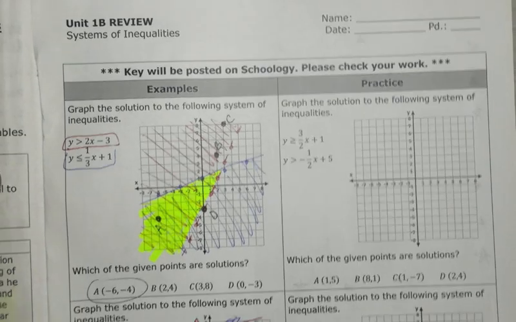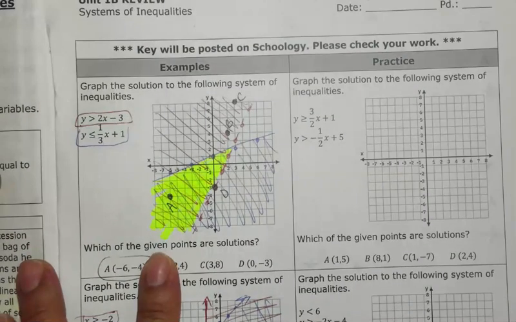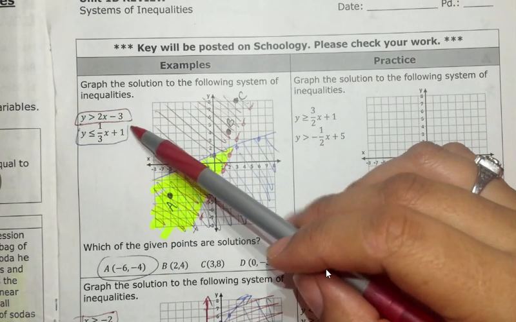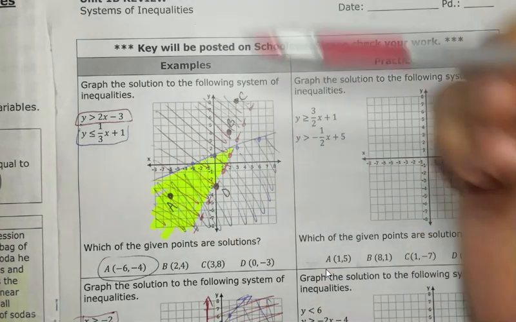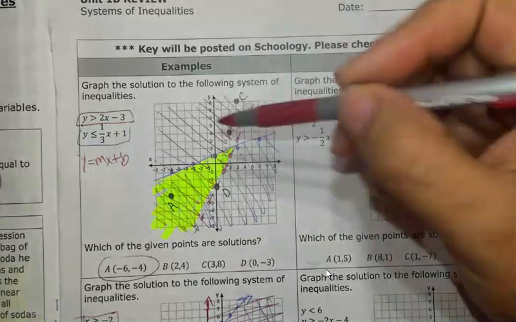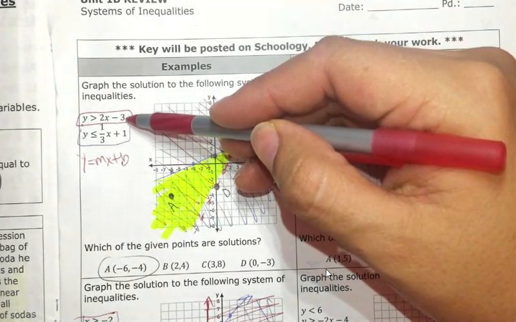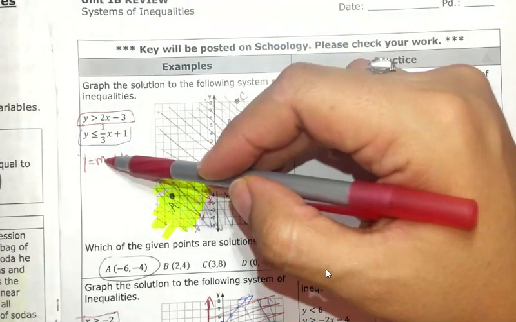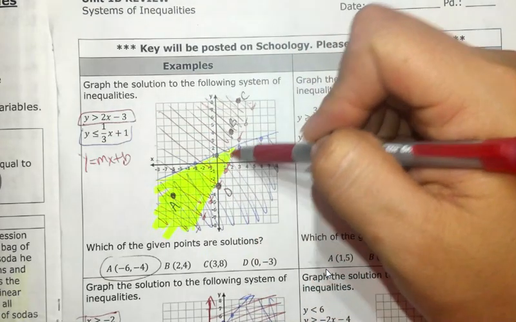Alright, so this first problem, it's already graphed here, but I just wanted to go over the options you have where you check if your inequalities are in the form of y equals mx plus b. If they are in that form, you can just plot the b value right away, the y-intercept, and then move with your slope, your rise over run, to plot more points.